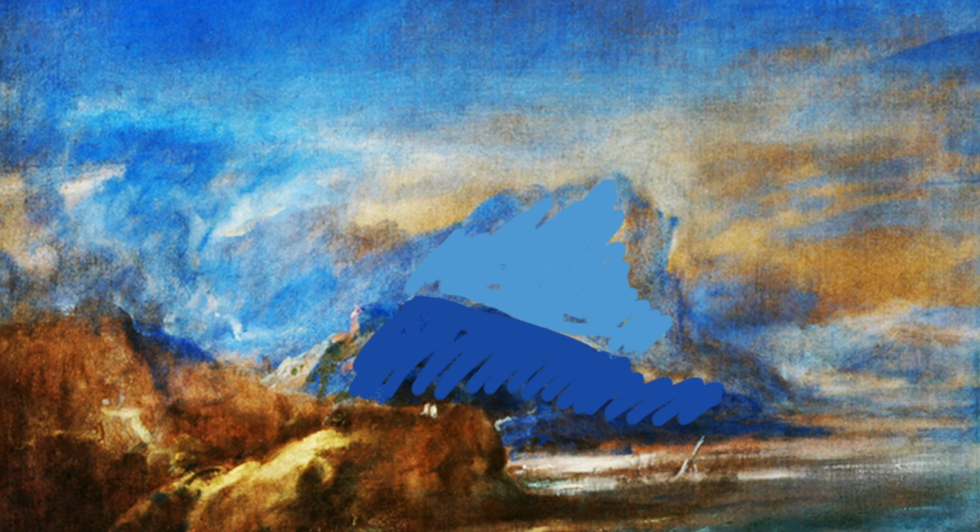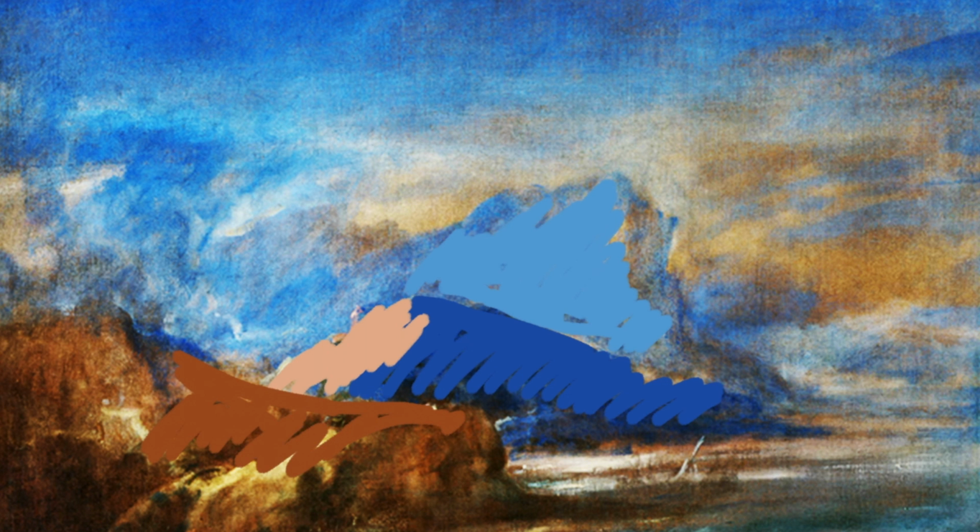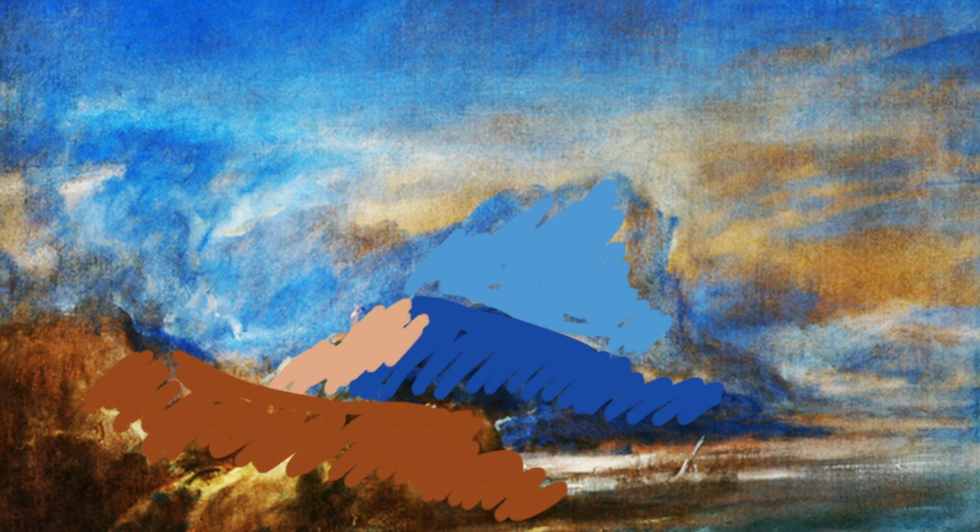And you have this pink that's hitting it right here from the left, right? General. And then in the foreground, you have this very red. General tone.